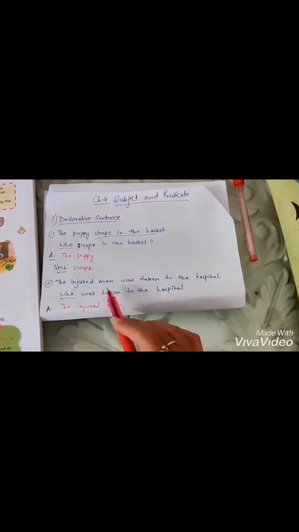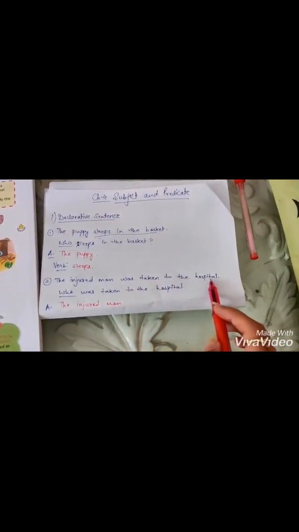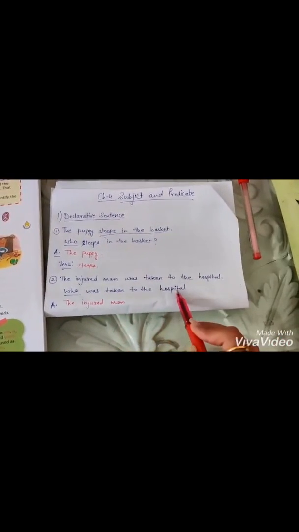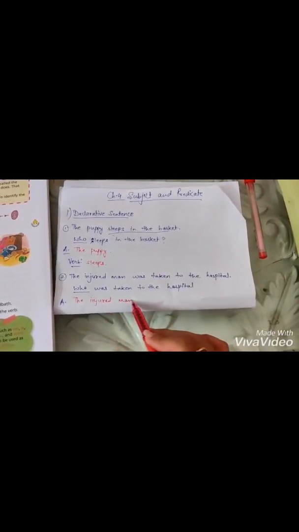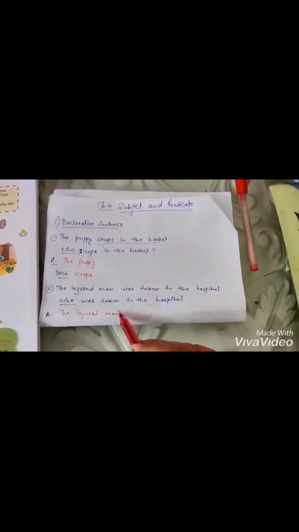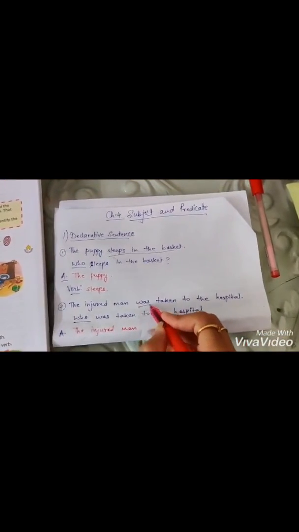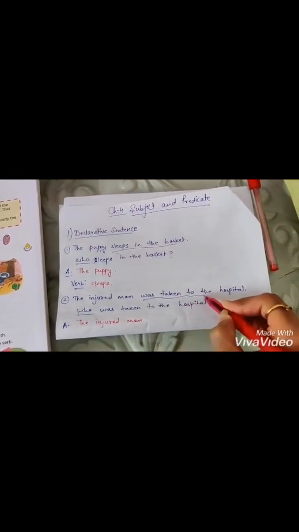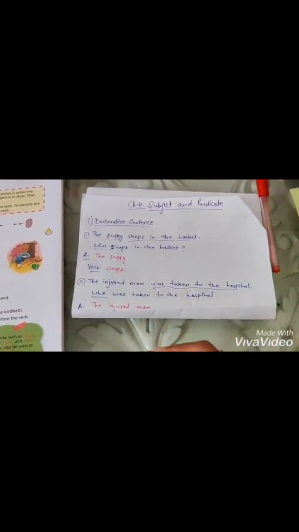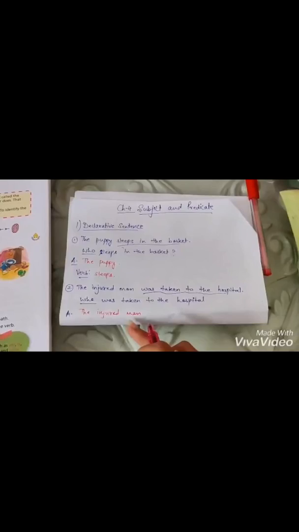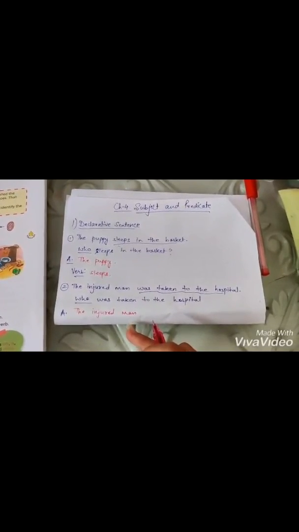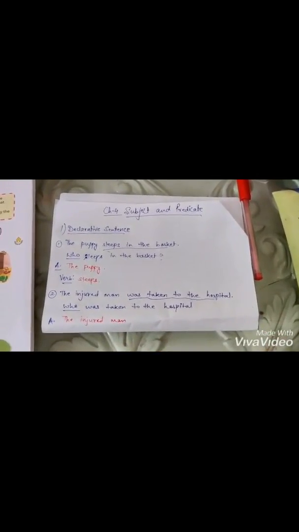Right? The injured man was taken to the hospital. Who was taken to the hospital? The injured man. So I got the answer, the injured man. So the injured man is the subject and the rest, was taken to the hospital, is the predicate. Right? So the injured man is a group of words. It's not a single word.